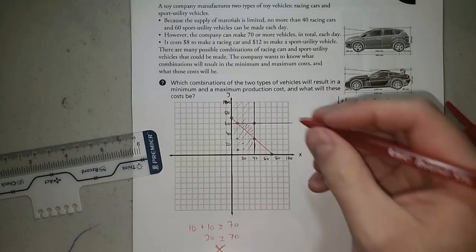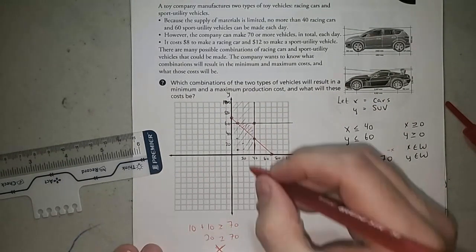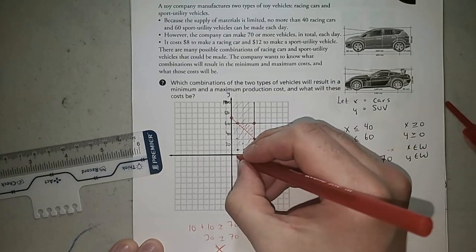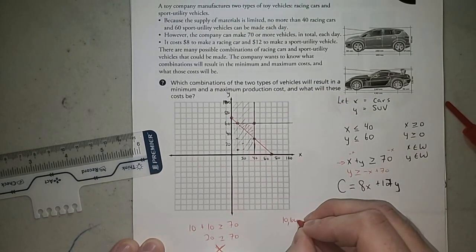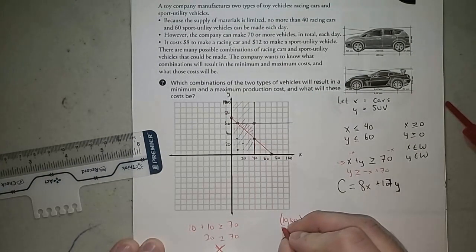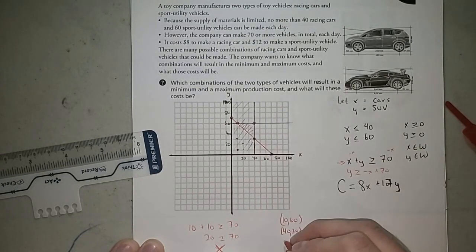So we're looking for the maximum and the minimum cost. So we need to find out what all these points are. So the first one will be at (10, 60), (40, 30), and this point is at (40, 60).